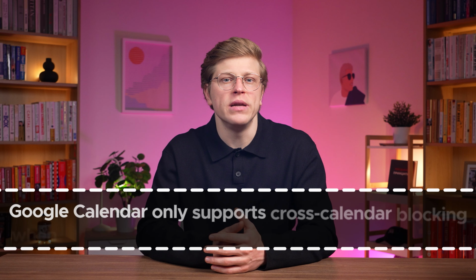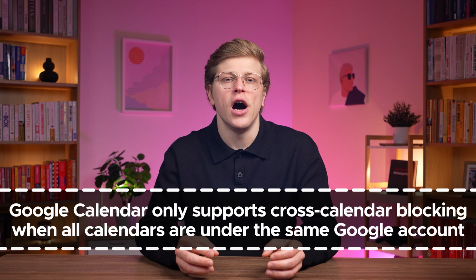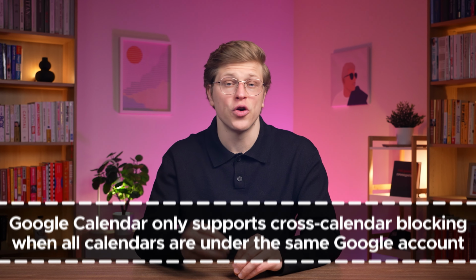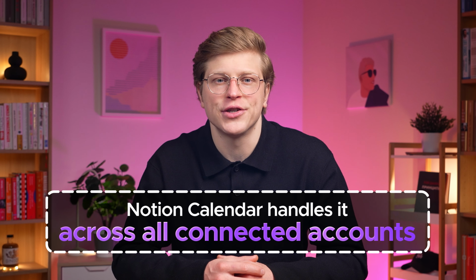any manual adjustments. Google Calendar can only perform this kind of cross-calendar blocking if all your calendars live under the same Google account. If your work and personal accounts are separate, you're largely managing conflicts yourself. Notion Calendar handles it regardless of which accounts are connected. That covers scheduling conflicts, and the 6th point is particularly relevant for anyone coordinating across different time zones.